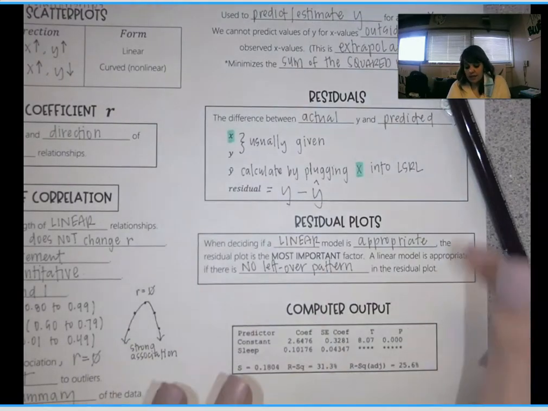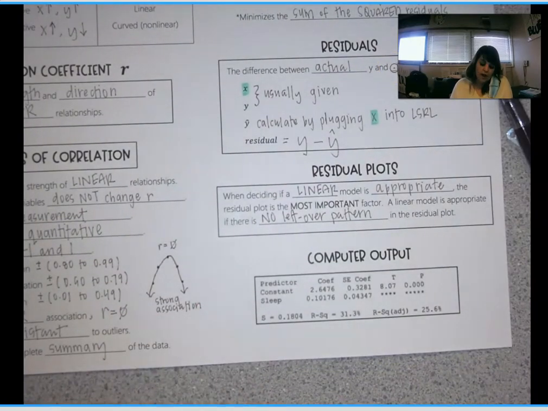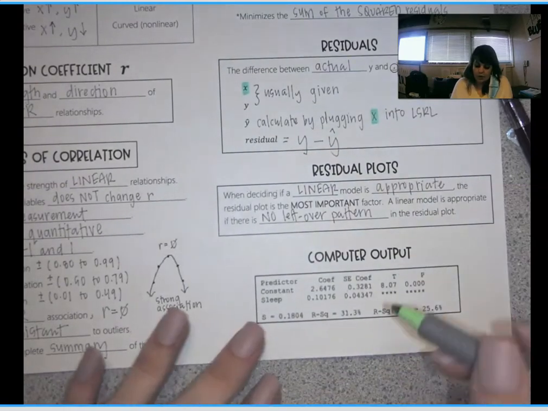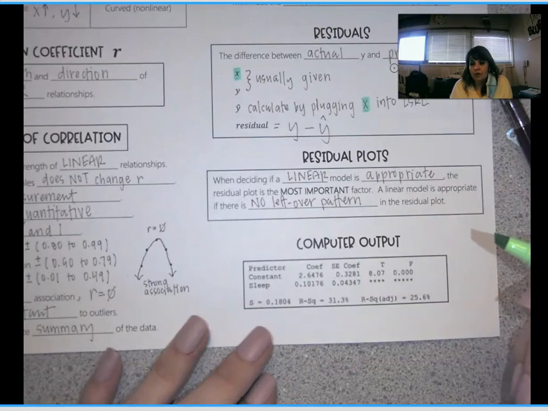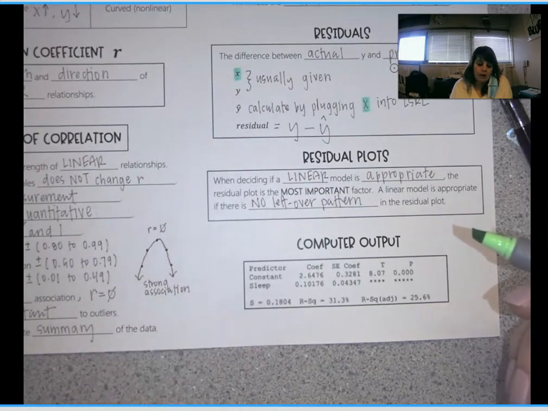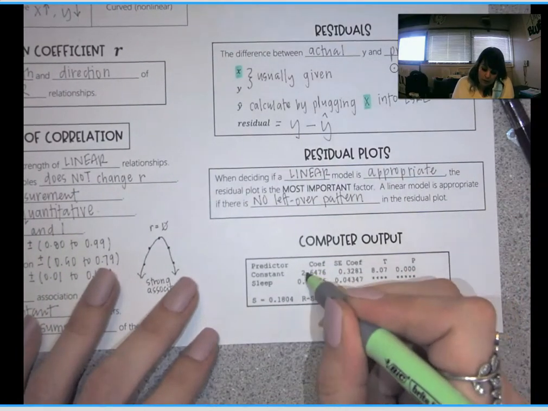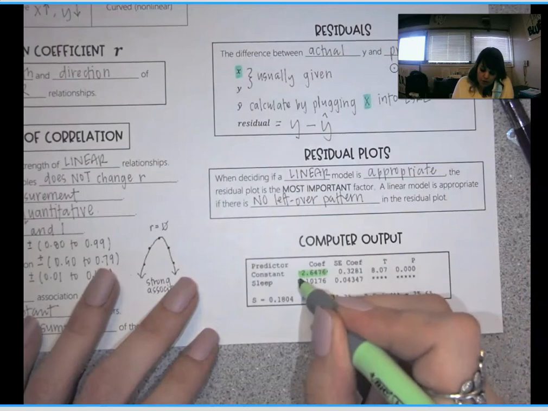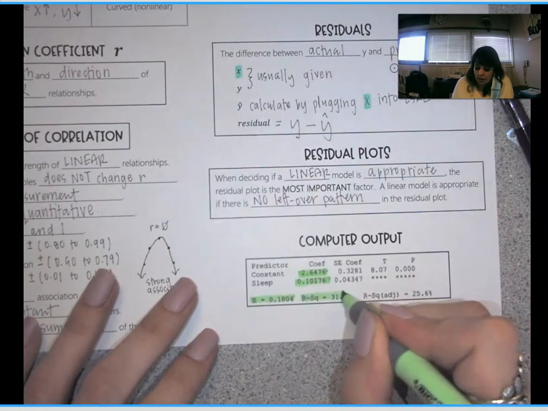Now our last thing is computer output. So remember, for computer output, this isn't necessarily any new concept or idea. Computer output, you just need to know where to find the variables and the descriptive statistics that we care about. So remember, it's always the 2 numbers under coefficient, S and R squared.